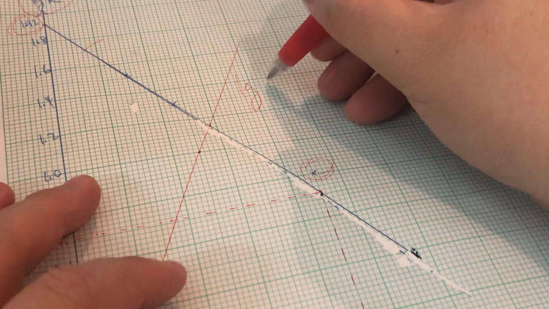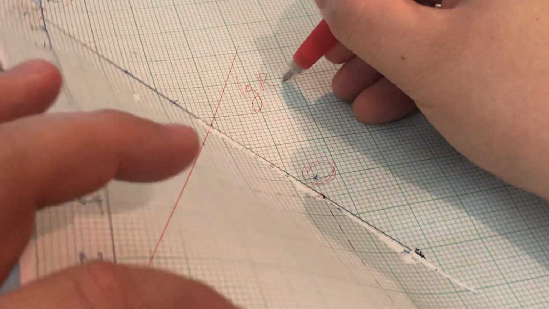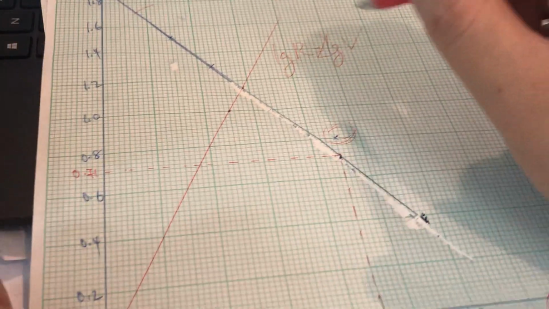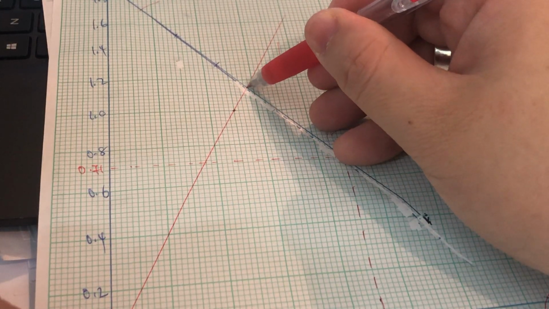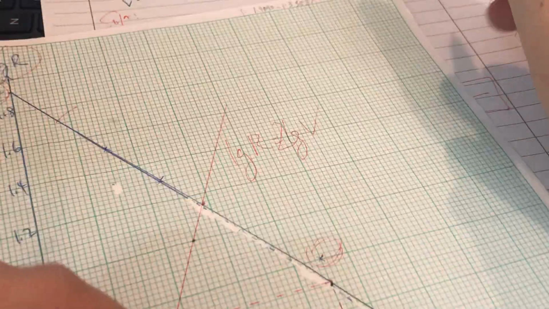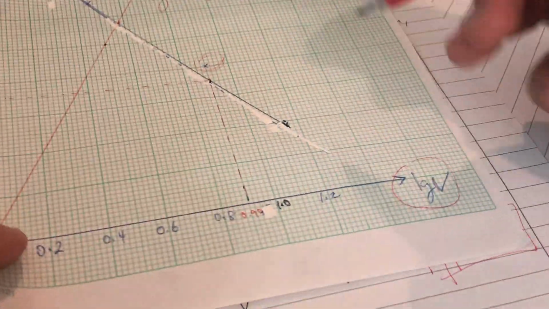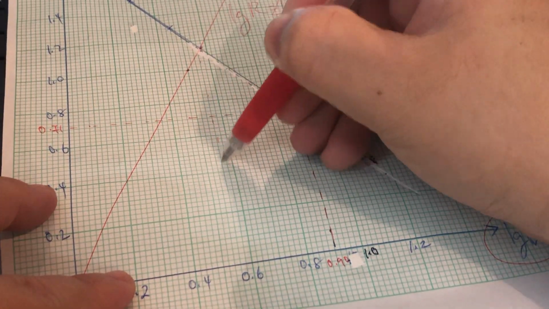Okay, so this line you need to label log r equals log v to log 2v. Okay, it passes through here, right? Then just now, what do they want us to do? They want us to find the value of v. So you go and find your log v. You're going to find log v is here, right? You're going to draw down below.